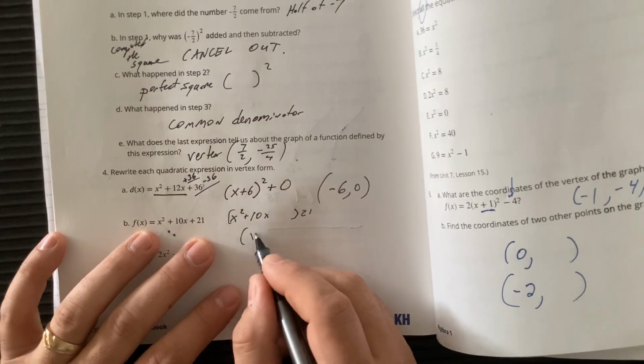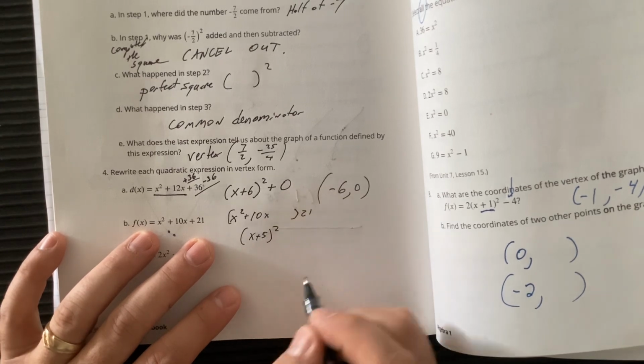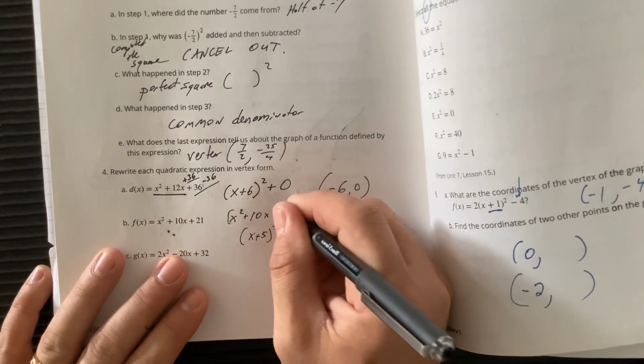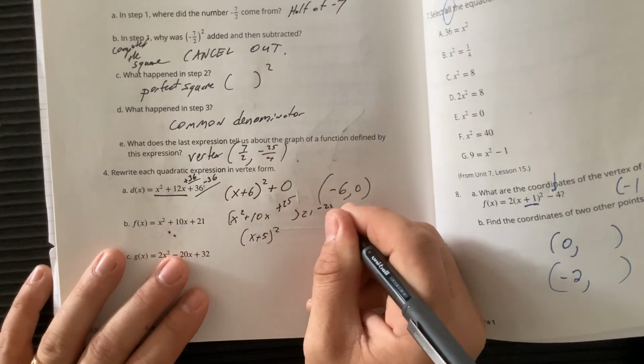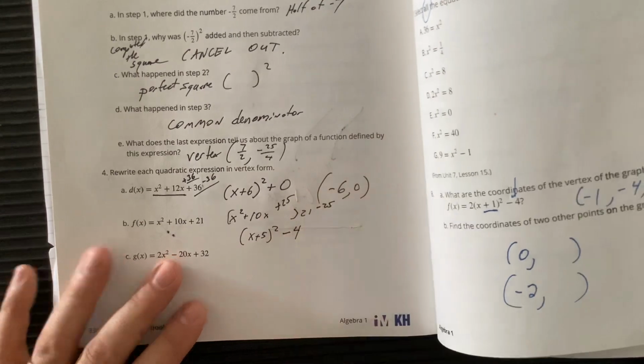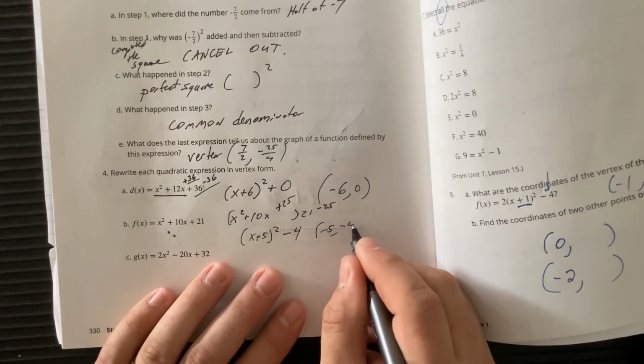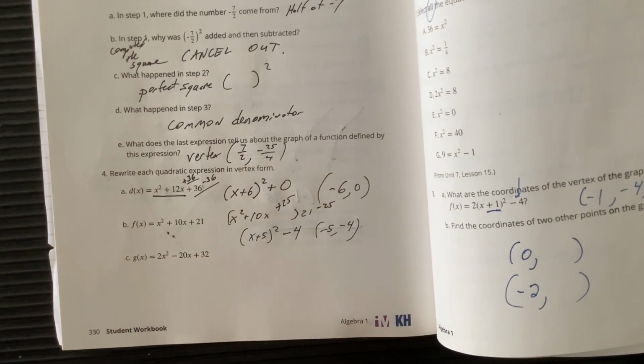B, same thing. 10 divided by 2 is 5. What's 5 squared? So if I add 25 here, I have to subtract 25 here. 21 minus 25 is negative 4. Get negative 5, negative 4 is my vertex.